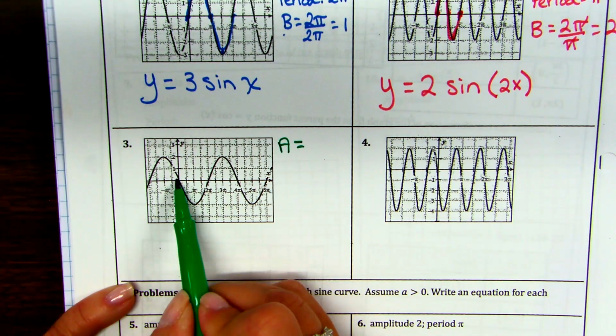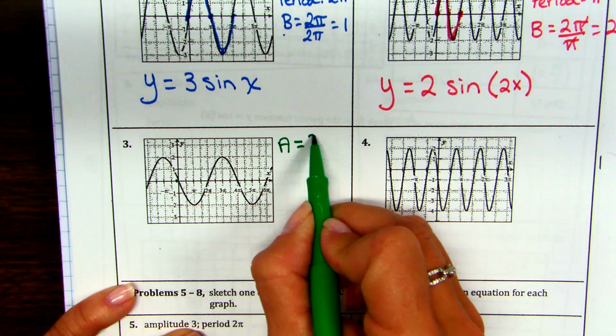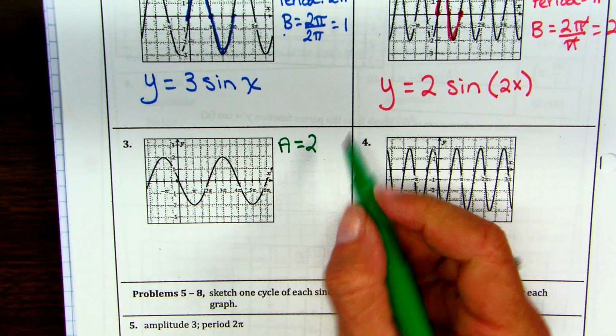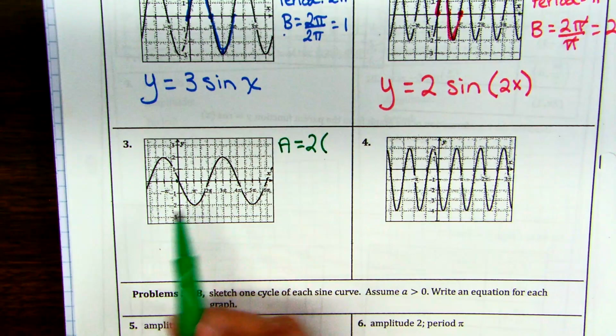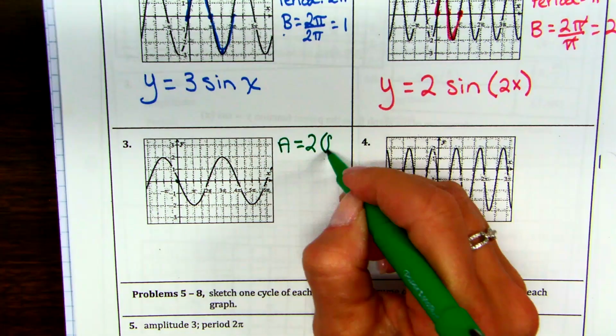I'm going down first. Down to 2, up to 2. So my amplitude is 2, but there is a flip. Because look, I go middle down instead of middle up. That means a flip.